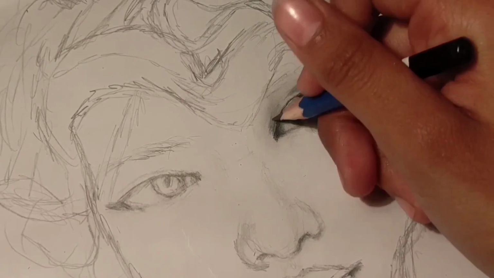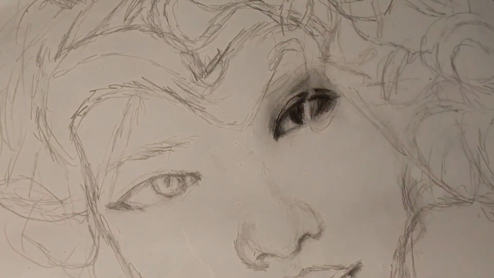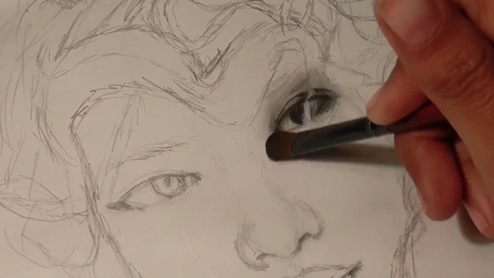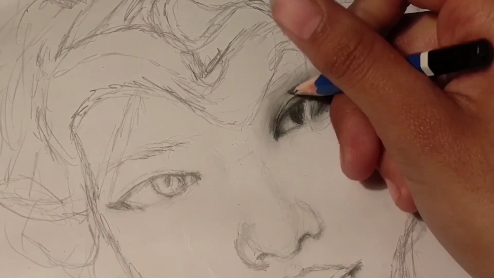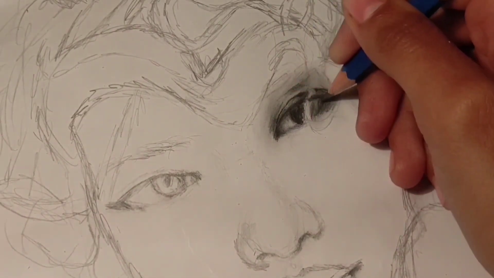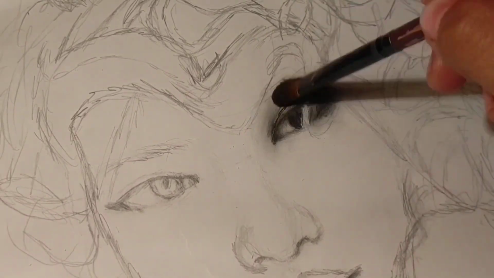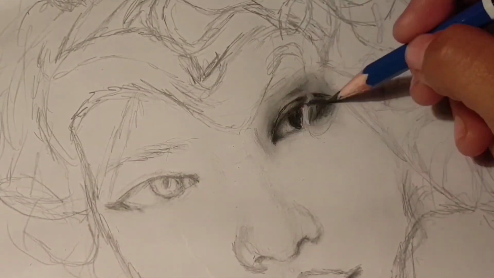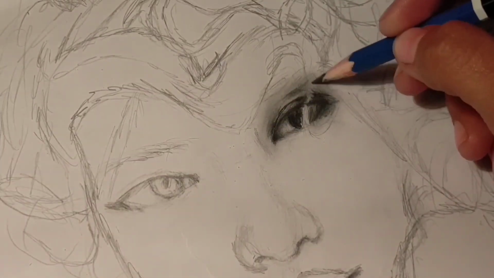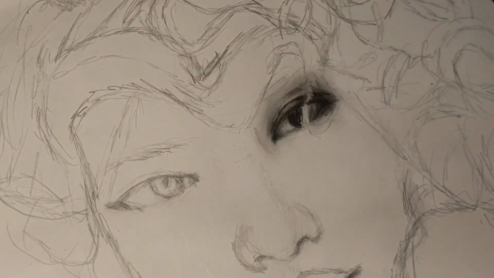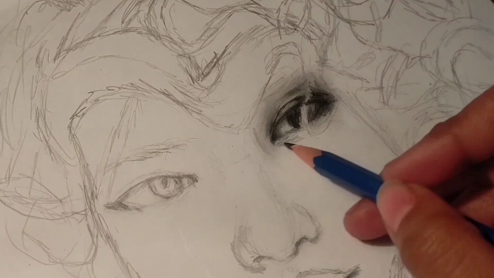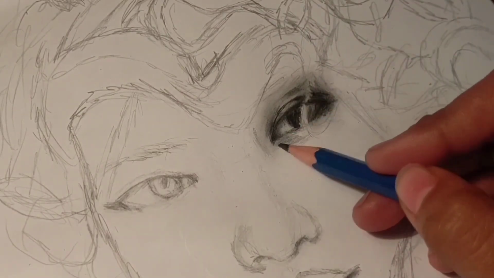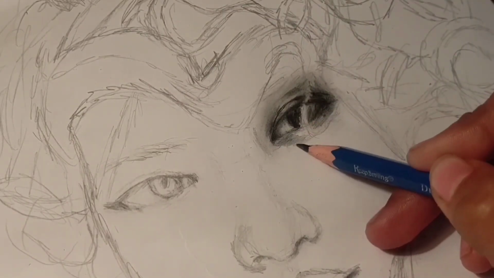Now as you can see I'm using the 3B grade pencil to make it darker and then blend it out. The line of the eyelid needs to be dark enough, and the upper part of the eyelid has a bit of highlight so it will pop. And of course the shadows on the white of the eye will also make your eye pop. Now I use the needle eraser to draw the highlight on the white of the eye.